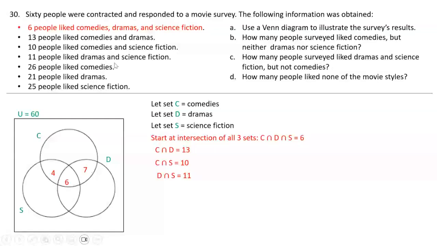Now 11 people like dramas and science fiction. So we're going to do D intersects S. So this is D, and this is S. So the area that's being considered will be this area here. We already have 6, so this has to be 5. 5 goes there. Then we go to comedies.